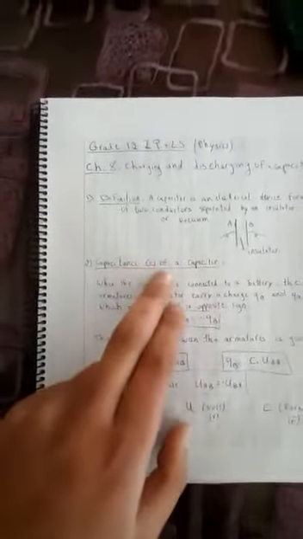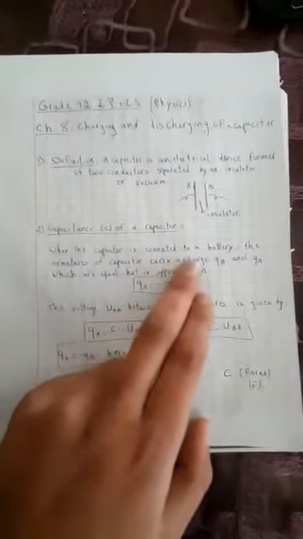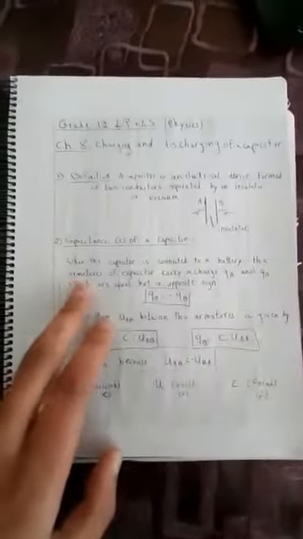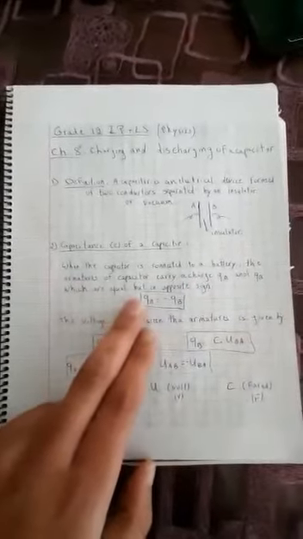Capacitance of a capacitor. Capacitance is C of a capacitor. When the capacitor is connected to a battery, the armatures of the capacitor carry charges QA and QB, which are equal in value but of opposite sign.